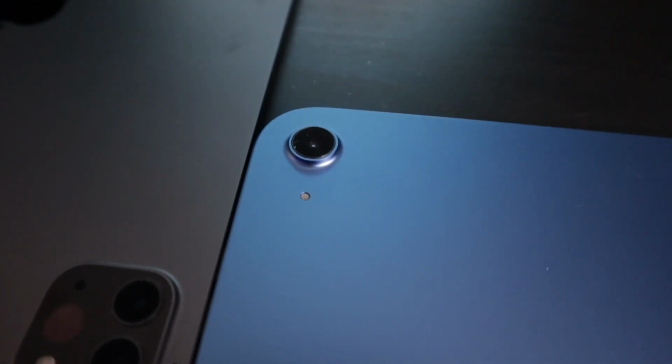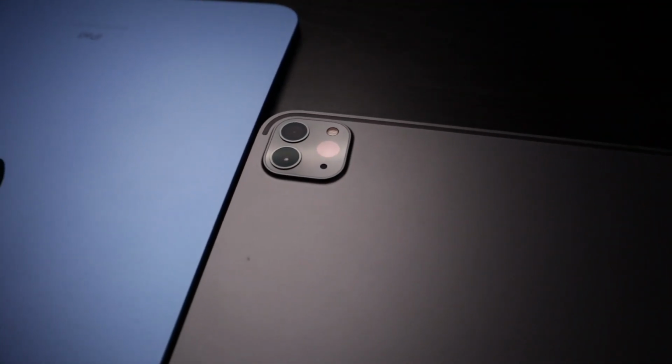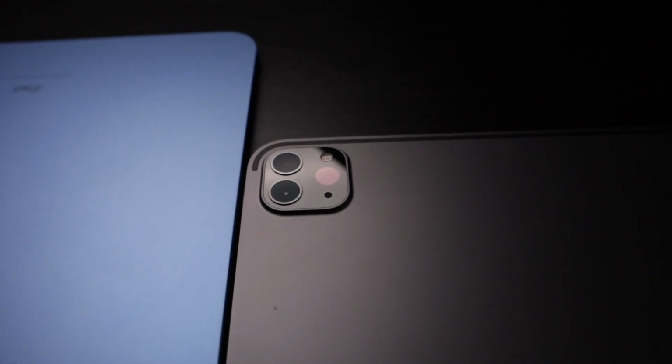Terrible. But both devices have the main 12 megapixel wide camera as the main camera. The Pro adds the 10 megapixel ultra wide on the back for those close wide shots, as well as the iPad Pro supports ProRes recording.